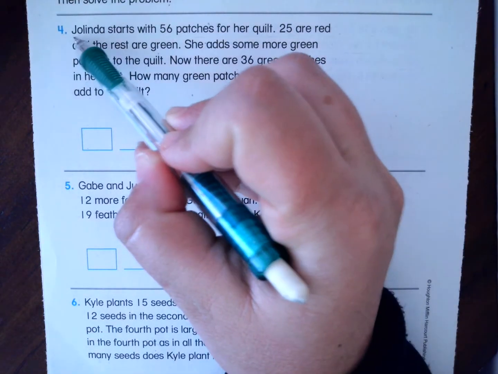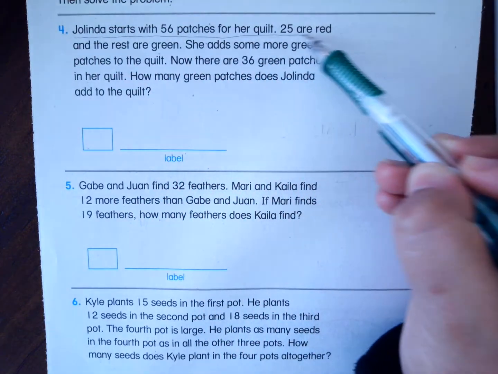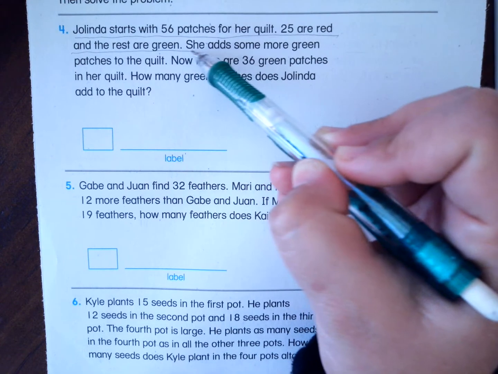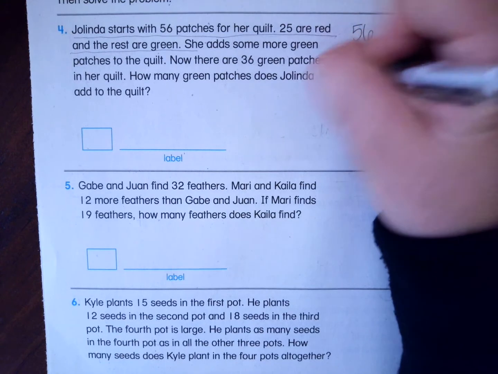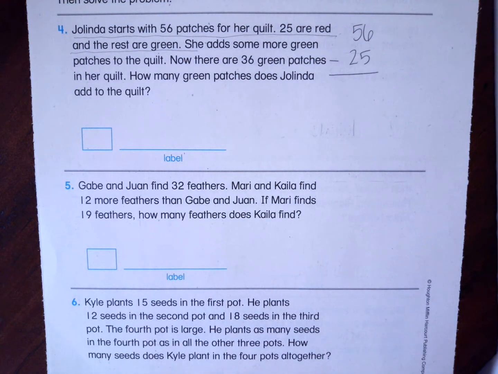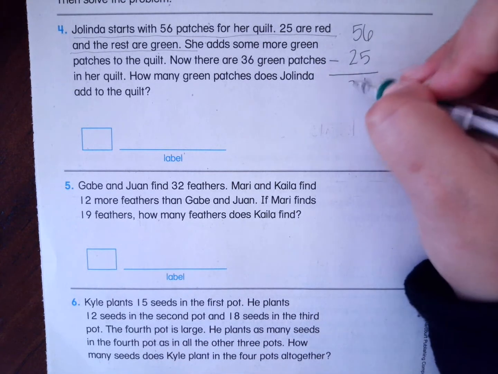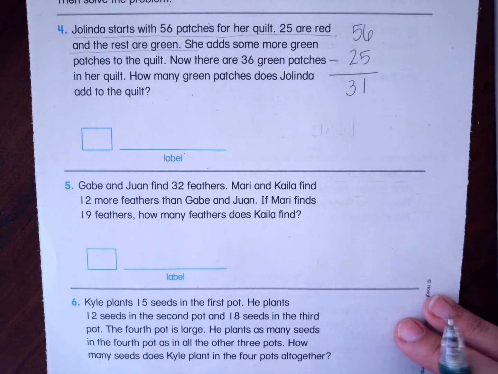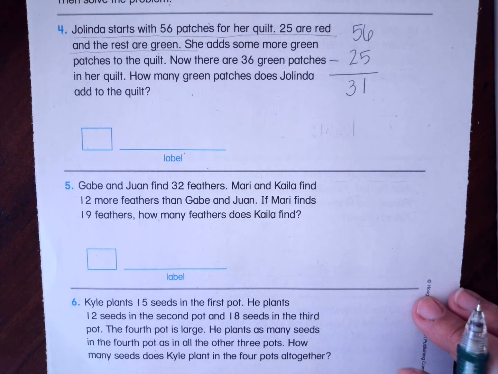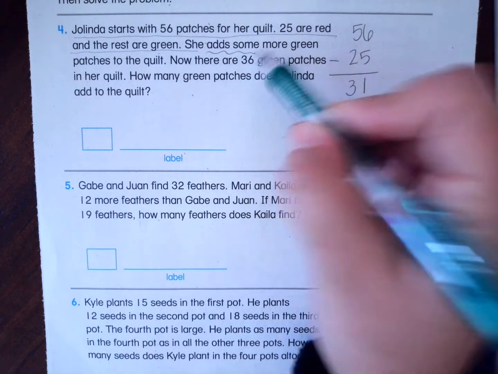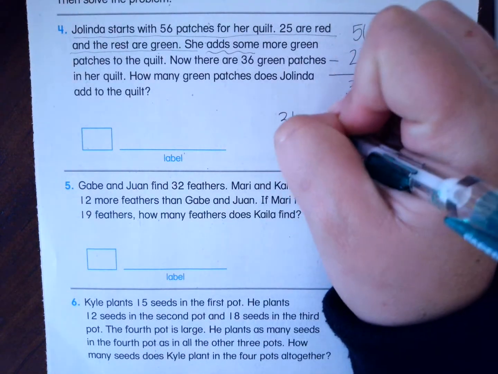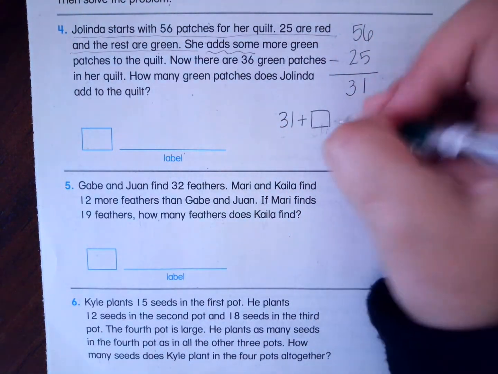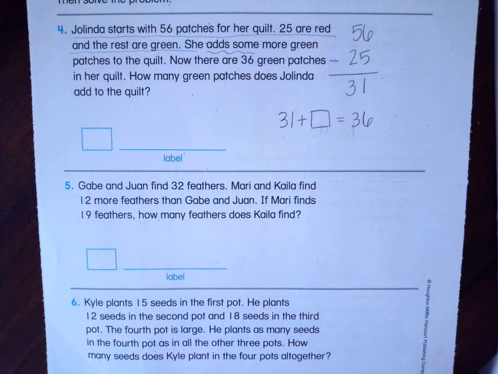So I'm going to go back to the beginning, and I know that here is my first problem. Okay, so I have 56 total. 25 are red, and I'm trying to figure out how many are green. So 6 minus 5 is 1, and 5 minus 2 is 3. So I know that 31 patches are green to start. Then I learn that she adds some more green patches to the quilt. So she has 31. She adds some more, and now she has 36.